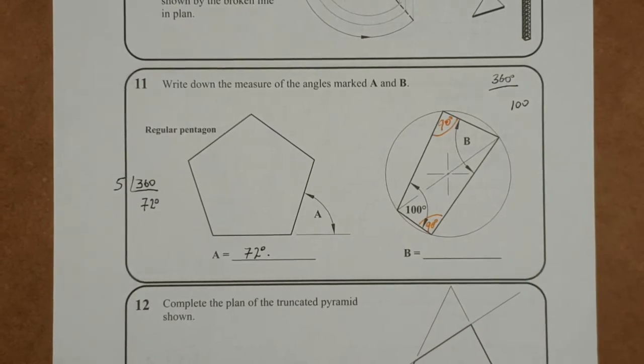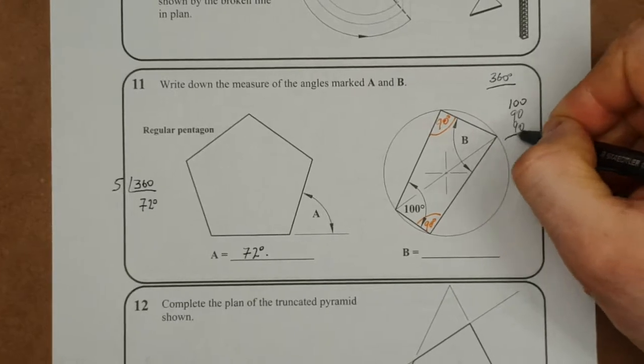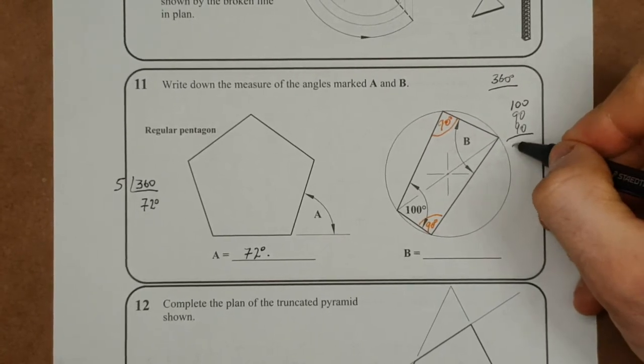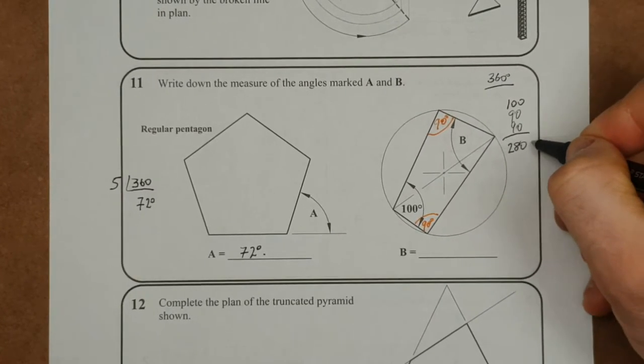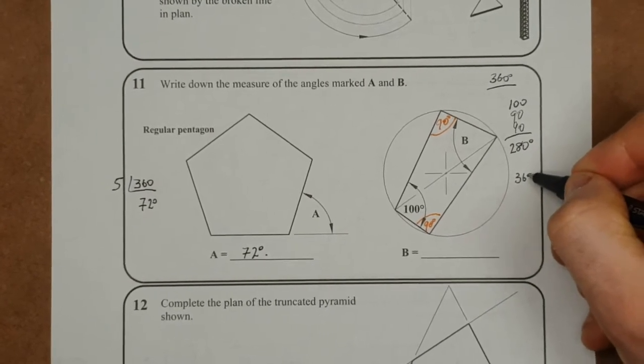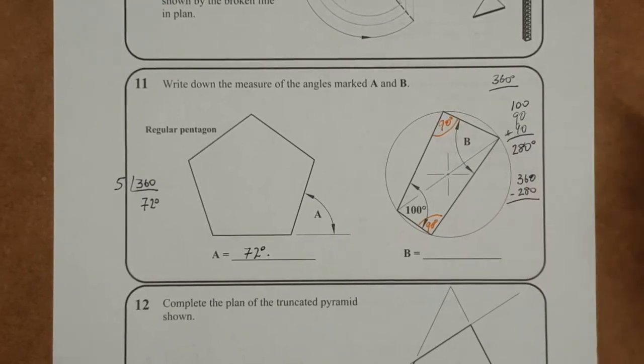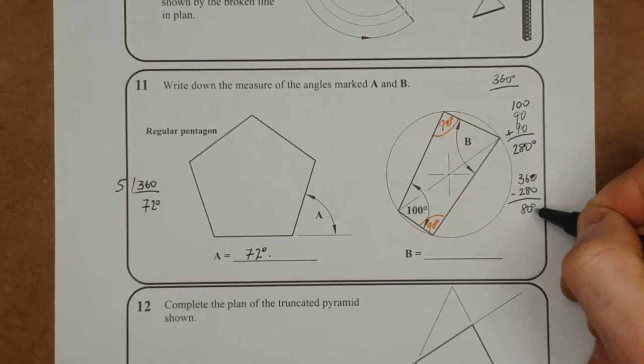And now I can just do my maths up above. So if I have 100, 90 and 90, that's 280 degrees. And then I'll have 360 degrees minus 280 is an angle of 80 degrees.